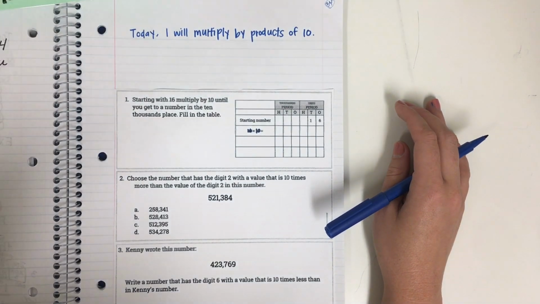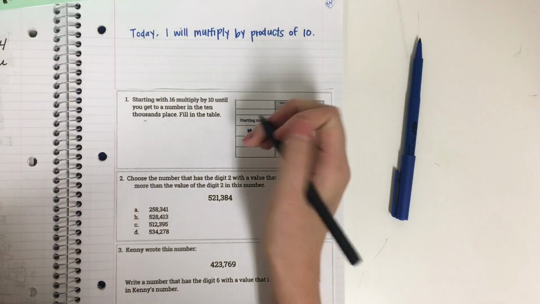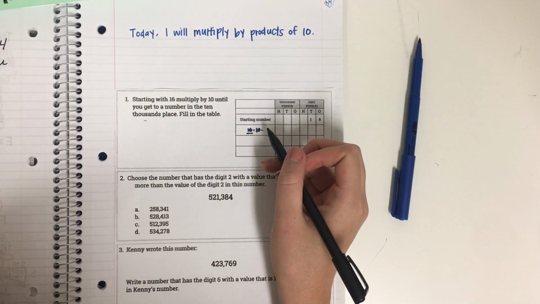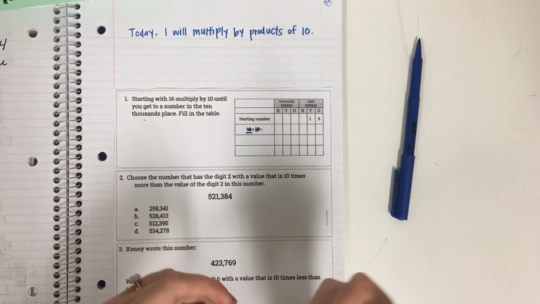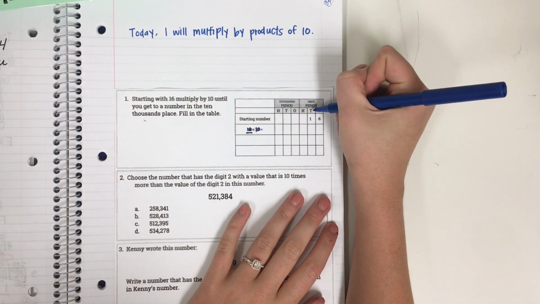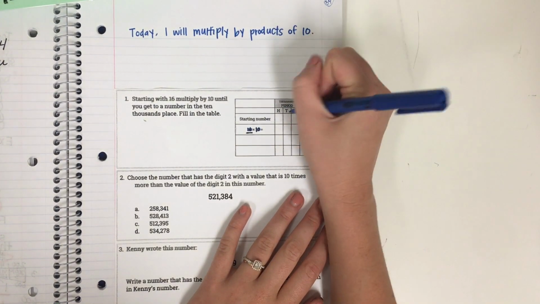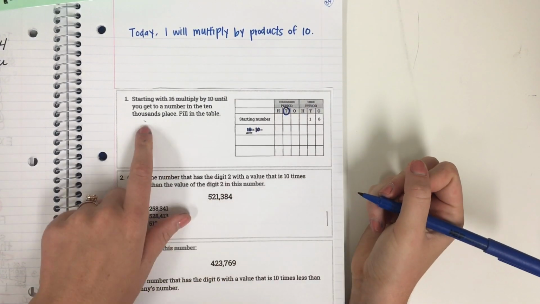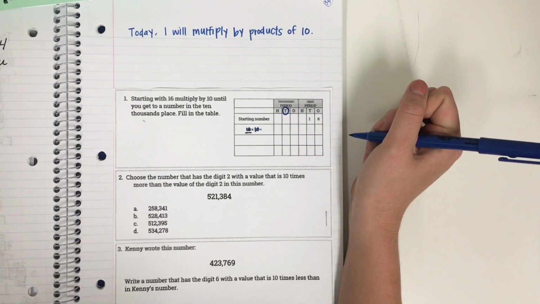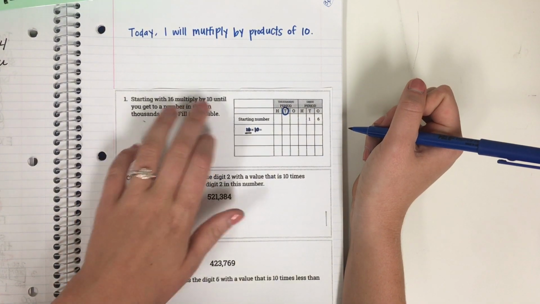So it says, starting with 16, which they gave to us, right? Starting with 16, multiply by 10 until you get to a number in the 10,000s place. So this is a place value chart, right? It's the same exact one as our green one. I have my ones, tens, hundreds, 1,000s, 10,000s, 100,000s. I'm going to circle my 10,000s because they want us to fill it up all the way until we get to the 10,000s. Right now we're at 16. Okay. They want us to start with 16 times 10.